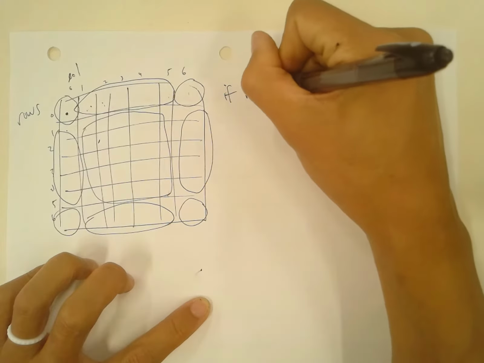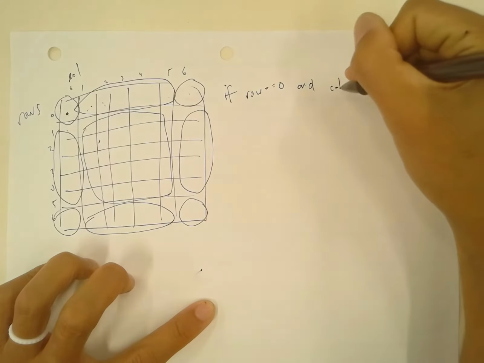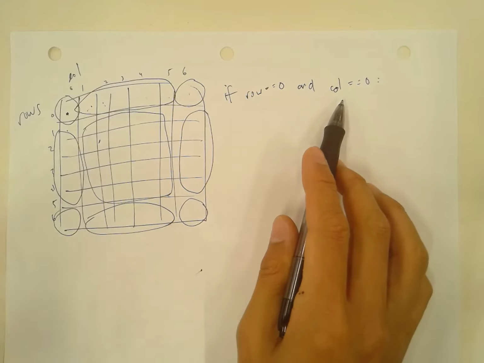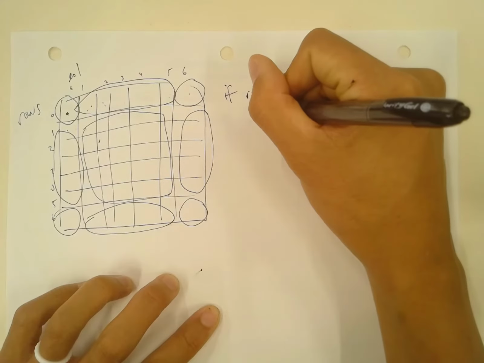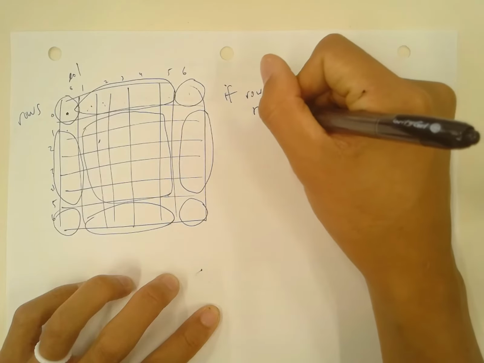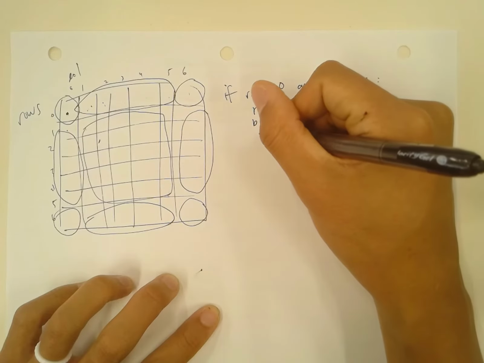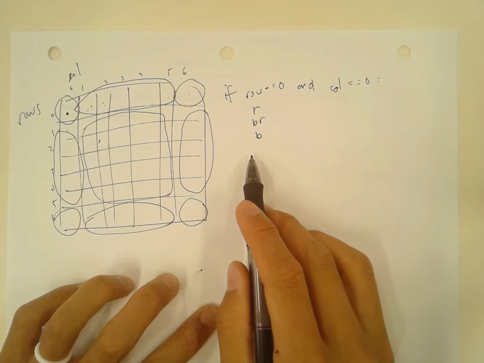So I could say if row is equal to 0 and column is equal to 0. Right? This is only true if I'm in the top left corner. Right? And if that's true, then I'm going to get the right pixel, I'm going to get the bottom right pixel, and I'm going to get the bottom pixel. Right? And I'm going to average those 3 red, green, and blues.